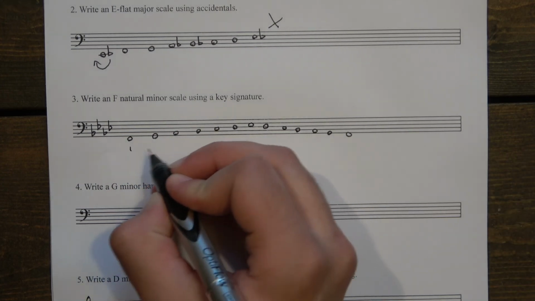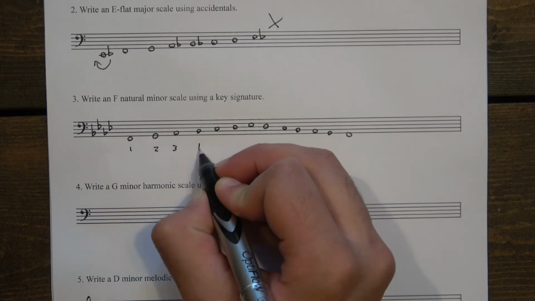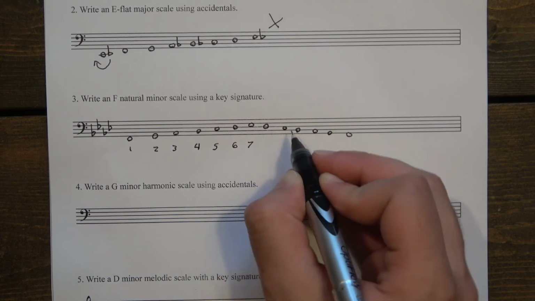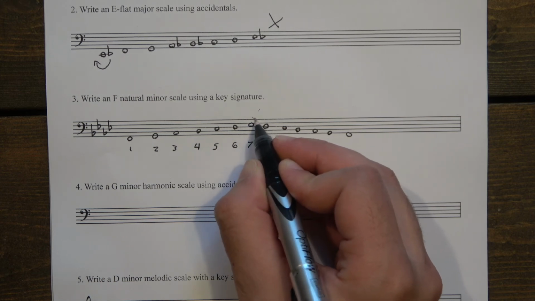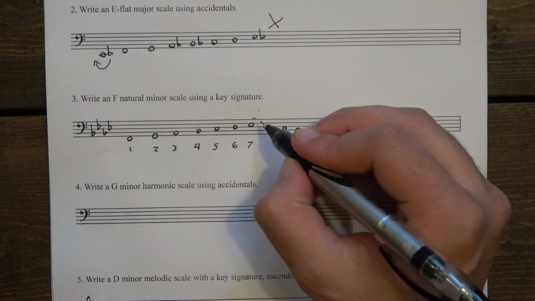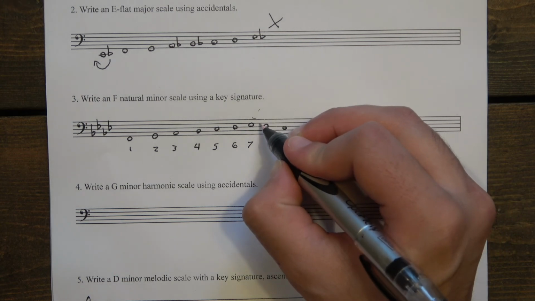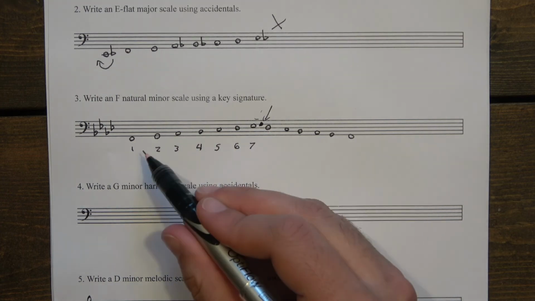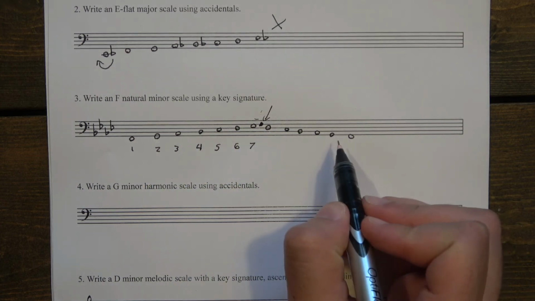Let's count the notes. 1, 2, 3, 4, 5, 6, 7. This is the subtonic. And now the scale is going back down. The student didn't actually make it all the way up to the F, to the tonic up there. They went 7 notes up and then started going back down.